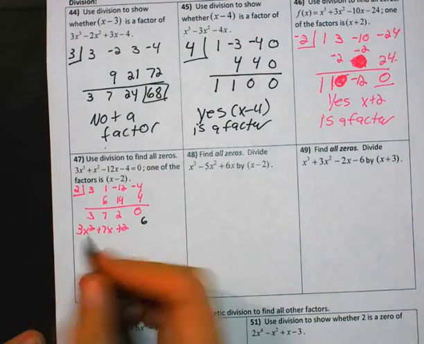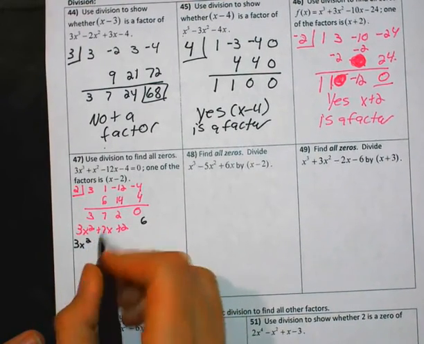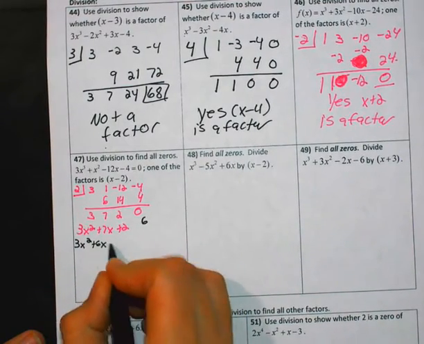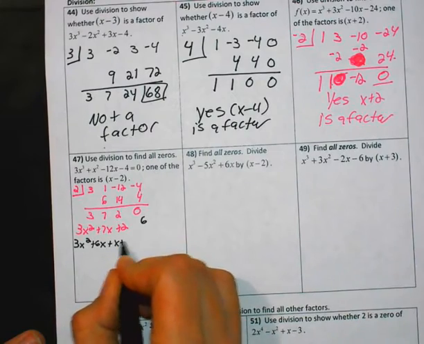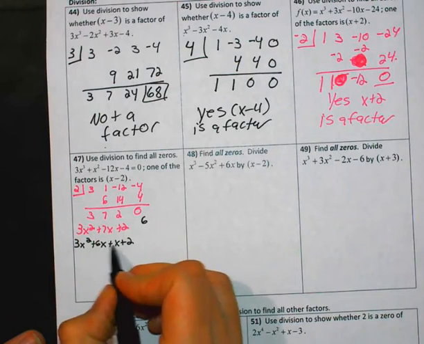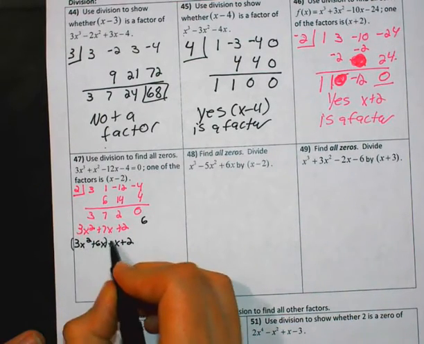You could do that in the calculator. If not, you could do it by hand. 3x squared. I know that those two numbers are going to be plus 6x plus x plus 2, because 6 plus 1 is 7. Now we're going to group these.